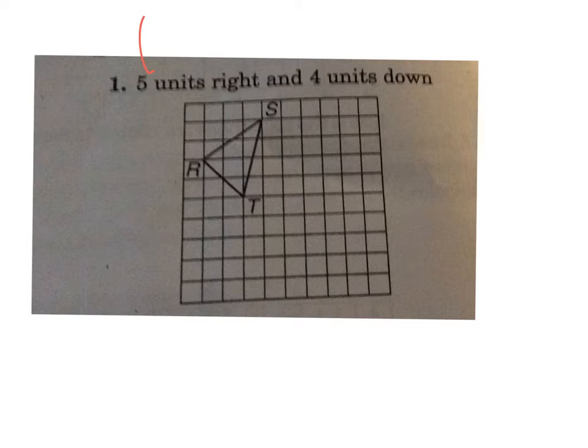So if I was going to write this rule a different way, we could write it x plus 5, because it's 5 units right, and that is your horizontal. And then we would put comma, and then 4 units down, well, the vertical is your y, so we would put y minus 4. So that's another way you could actually see the rule written, okay? So we're going to take each point and we're going to move it 5 units right, 4 units down. And again, you don't have to necessarily do the x first. You can go either way.